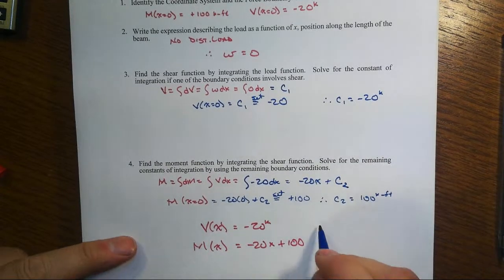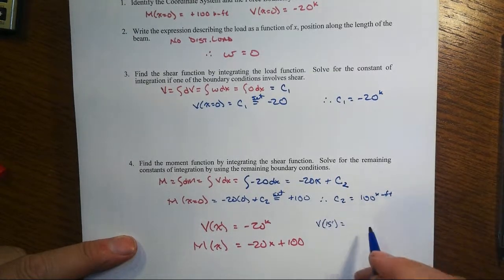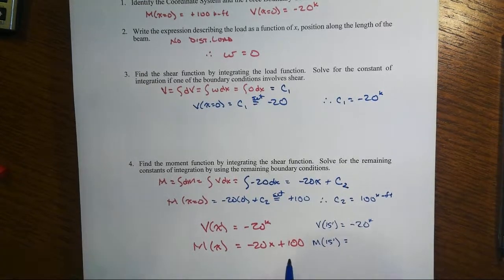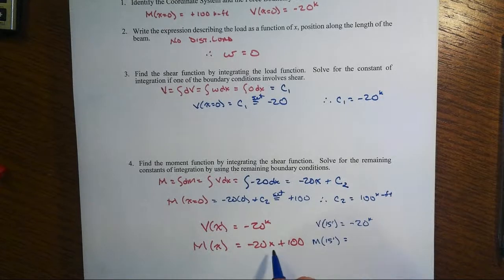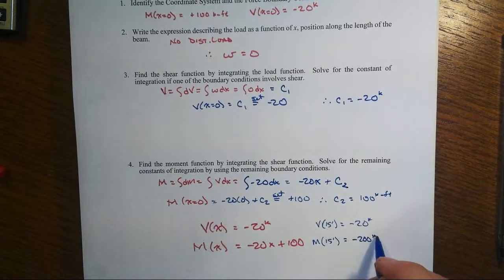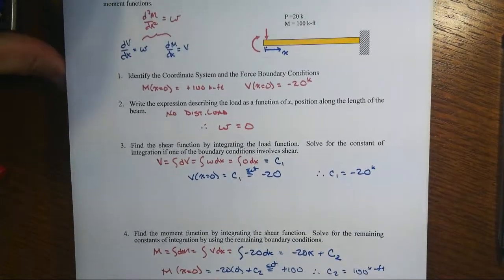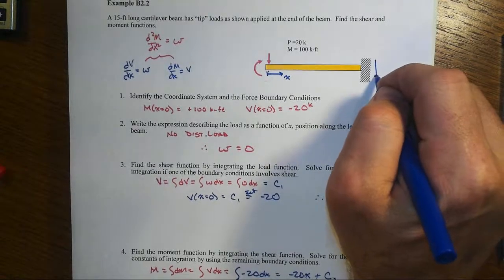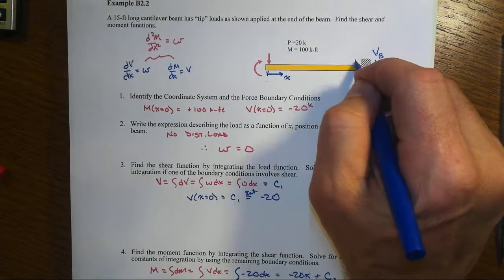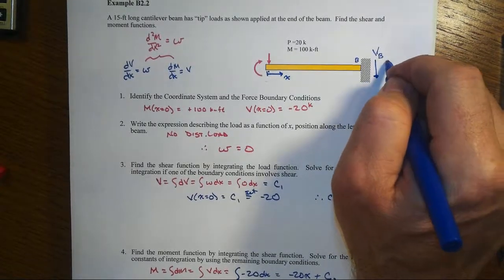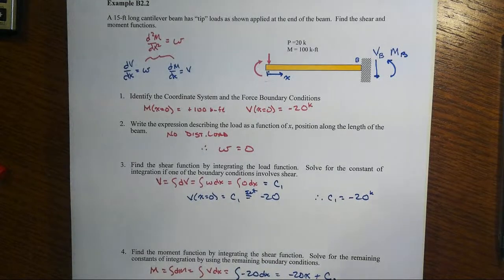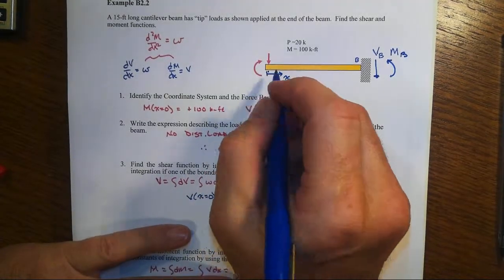We know it works out at 0, but V at, how long is this beam? 15 feet, the shear would be minus 20 kips. The moment at 15 feet would be minus 20 times 15, that's a minus 300 plus 100, which would be a minus 200 kip foot. Let's see if that's what really happens on the reactions here. So positive shear would act down on the right at B, we'll call this, and the moment would be shown as so, counterclockwise.